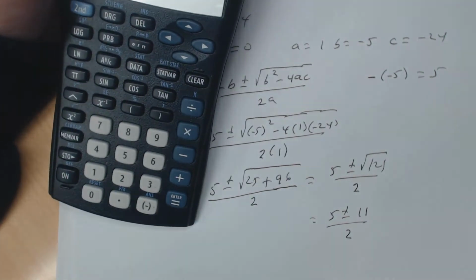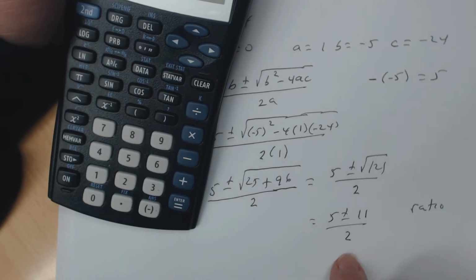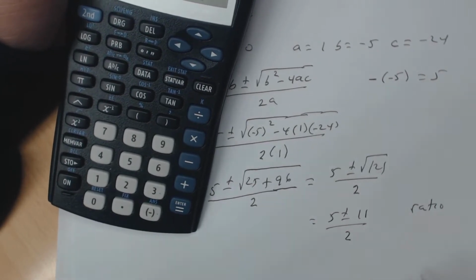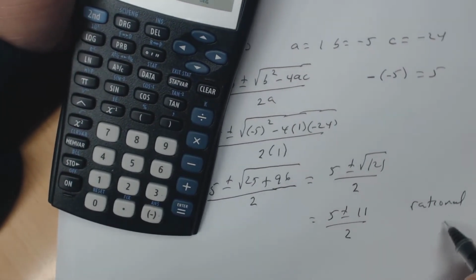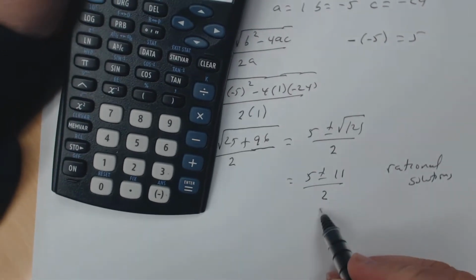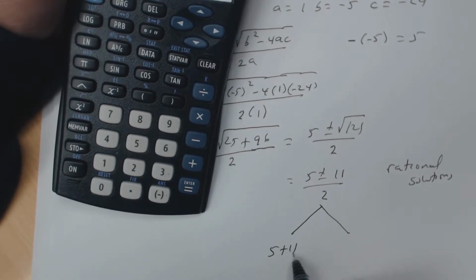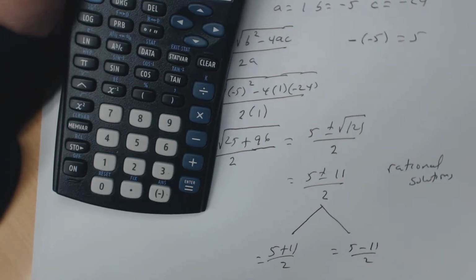So notice the square root is no longer there. That means you're going to get two solutions. Not only are those two real solutions, but they're rational. So since they're rational, you're going to split it up like this, just like we did the other one. You're going to say 5 plus 11 over 2, and then 5 minus 11 over 2.